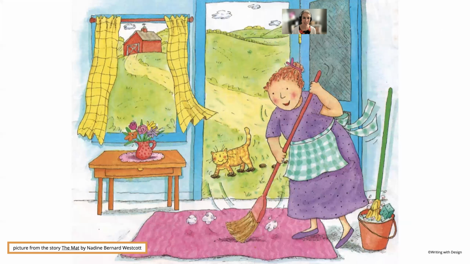And this is a picture coming from the story The Mat by Nadine Bernard Westcott, but any picture will do. It can come from a children's book, it can come from your photo gallery, it can come from an old calendar, it can come from a Google search for silly dog pictures. Whatever you'd like to use as the picture to label, that's perfectly great and okay.